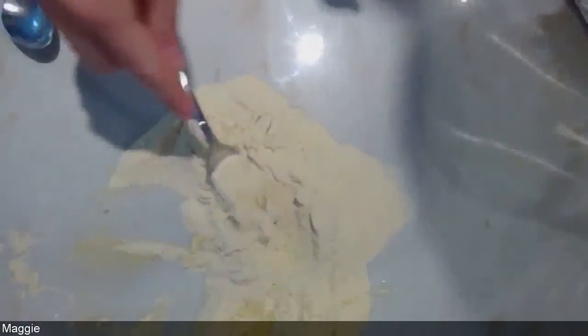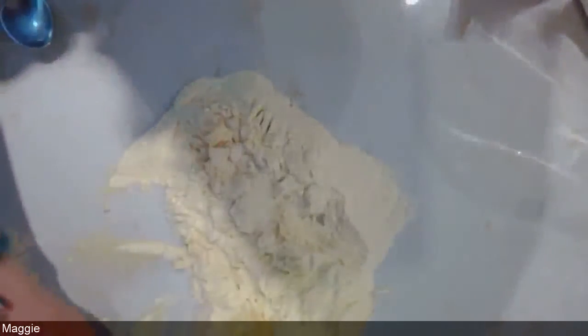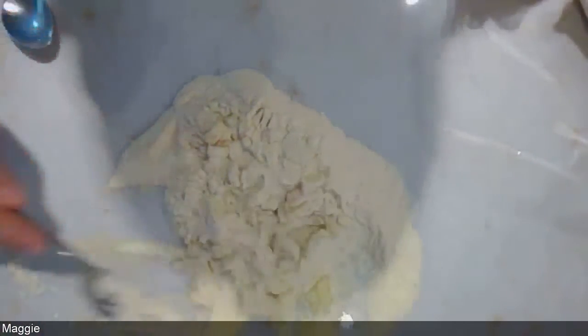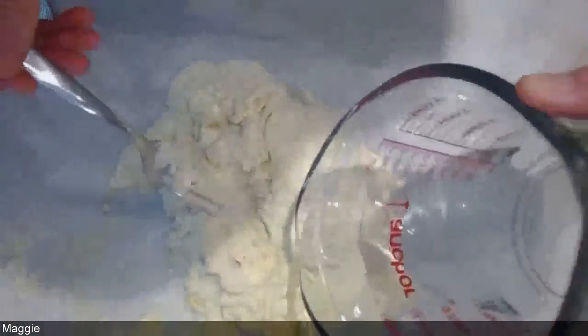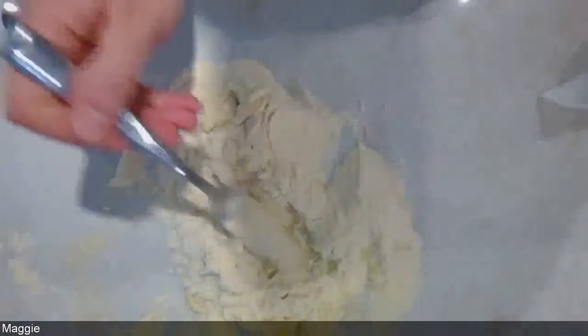The other thing is that even though you're going to start off with a specific amount of measured ingredients, you may need to add a little bit of water. You may need to add a little bit of flour. Both of those things are totally fine. I can see this is a little dry, so I'm going to add a little bit more water.